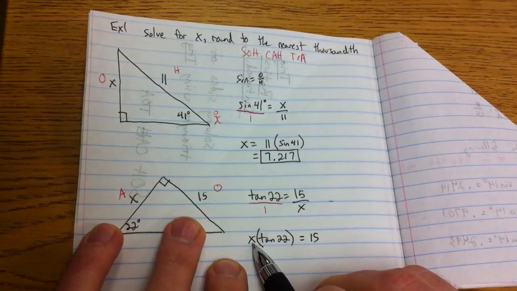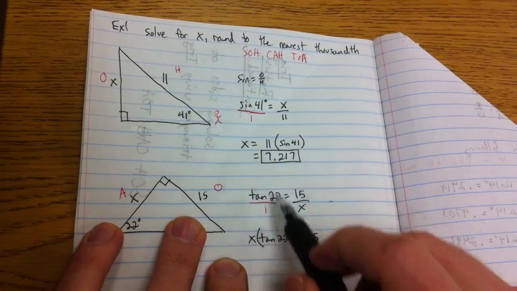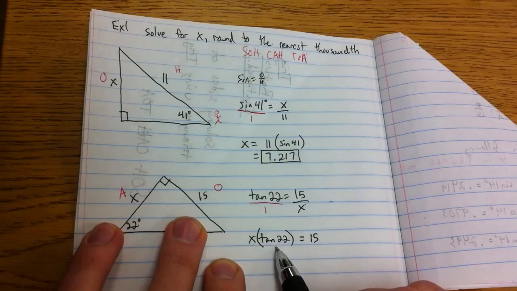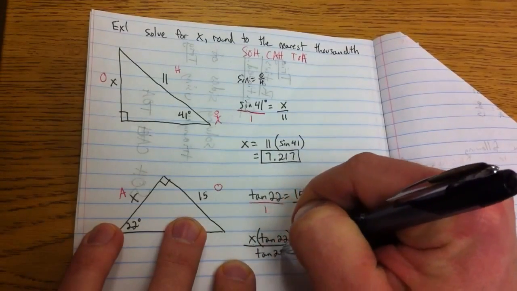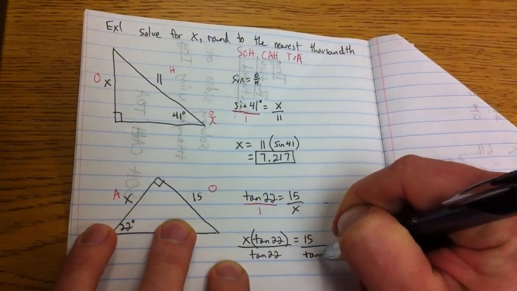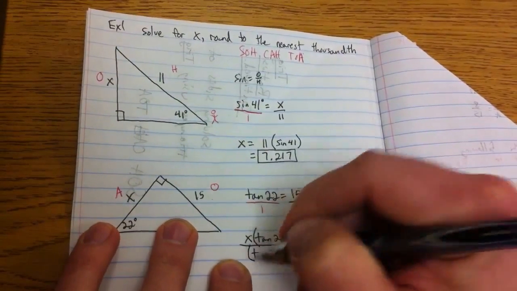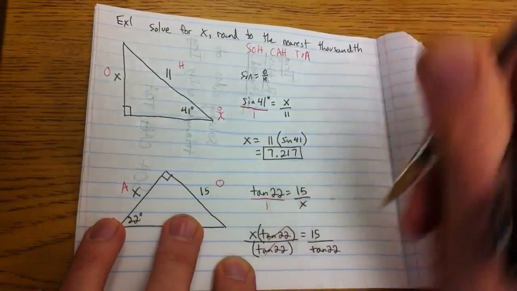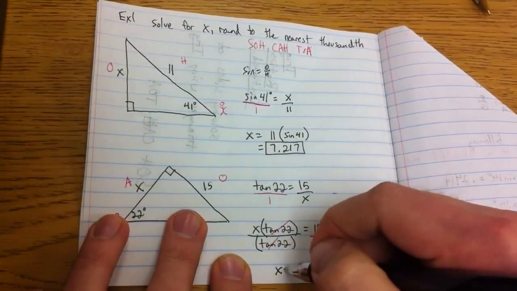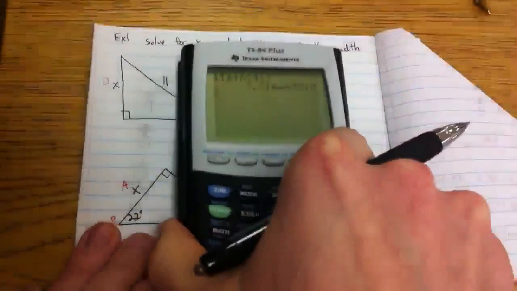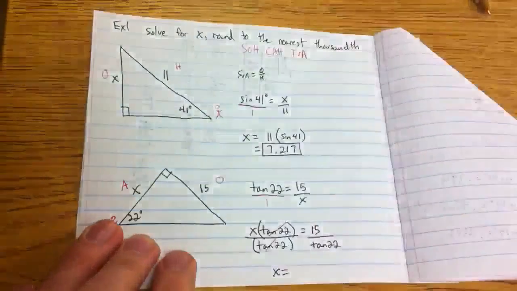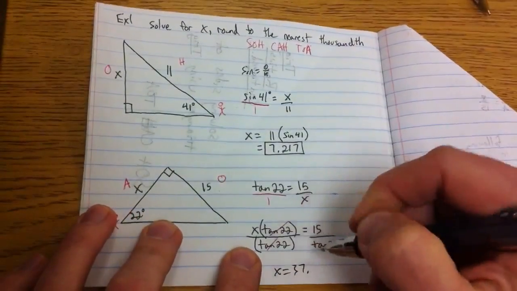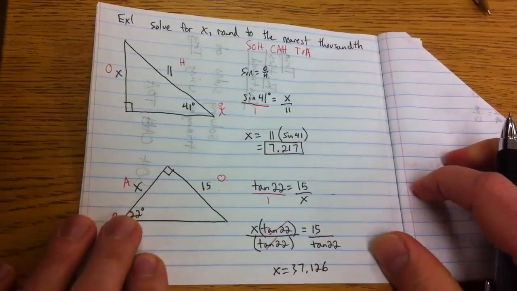Previously x was by itself, but this time I have x times tangent of 22, so I divide both sides by tangent of 22, just like I would solve any proportion. Those cross out, and x is equal to 15 divided by tangent of 22. I take 15 divided by tangent of 22, close the parentheses, and I get 37.126. So x is equal to 37.126. Those are my two examples.